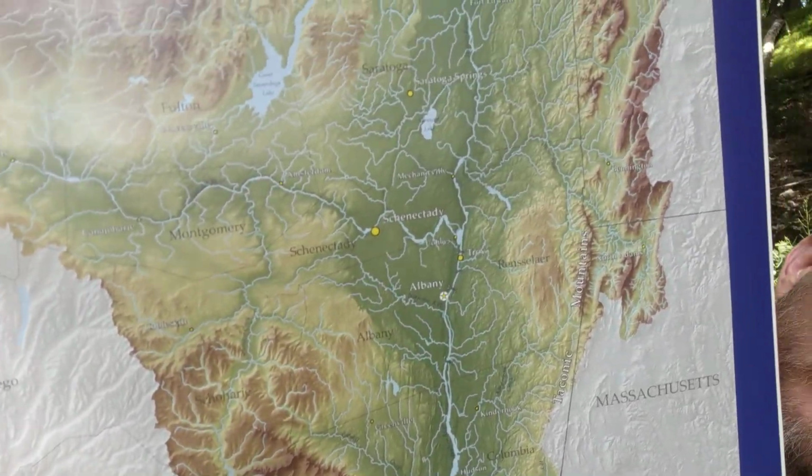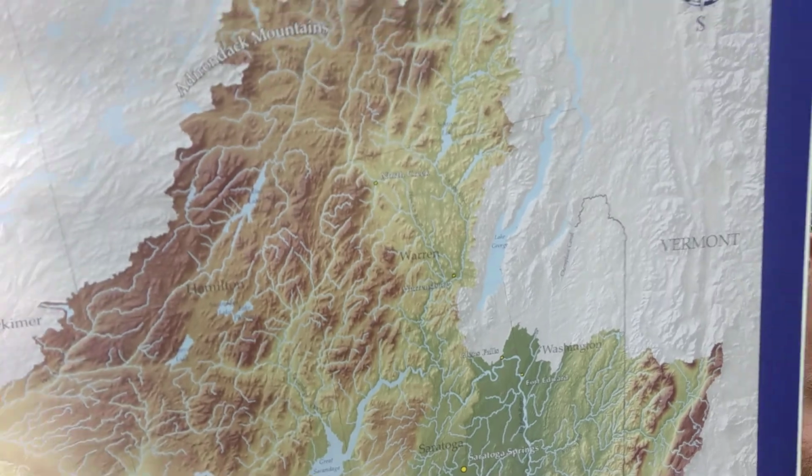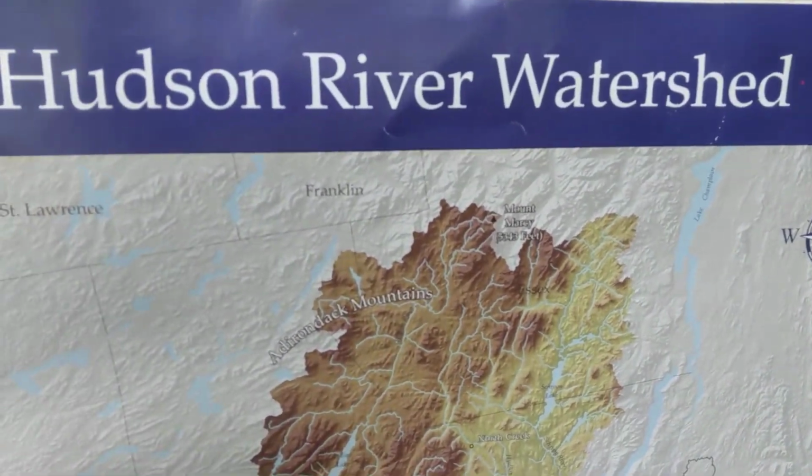Right, now let's give you another little view there. Okay, our Hudson River watershed. And just to end, let's listen to the creek a little bit more.